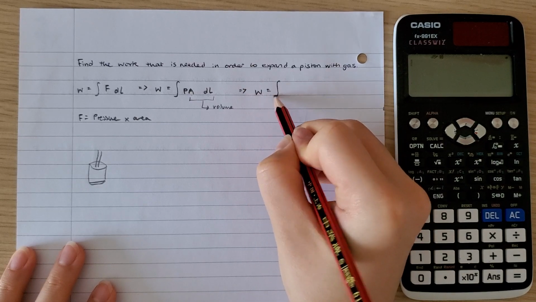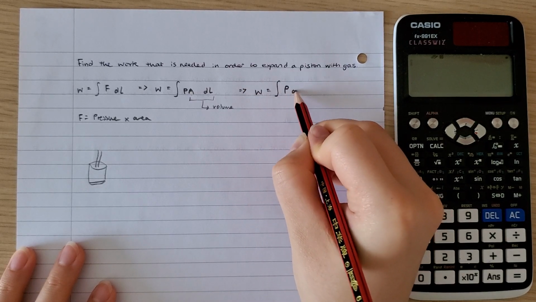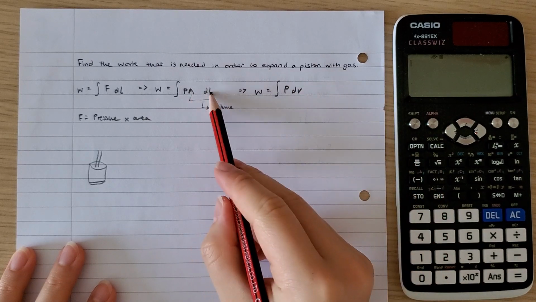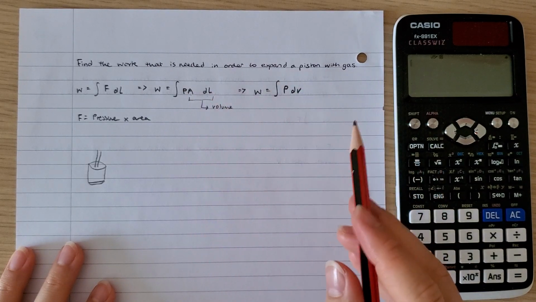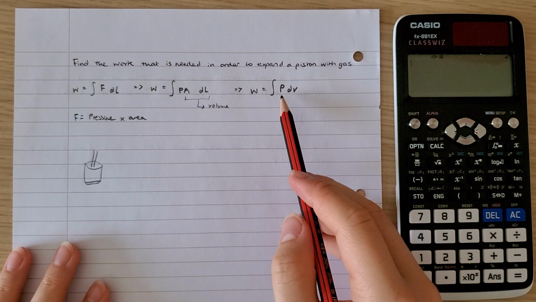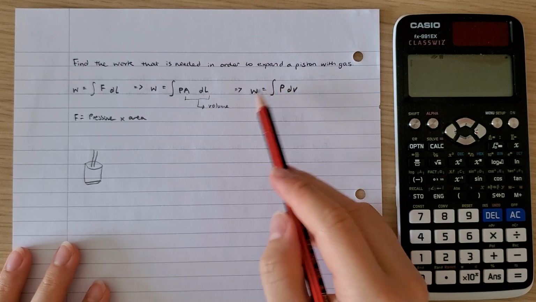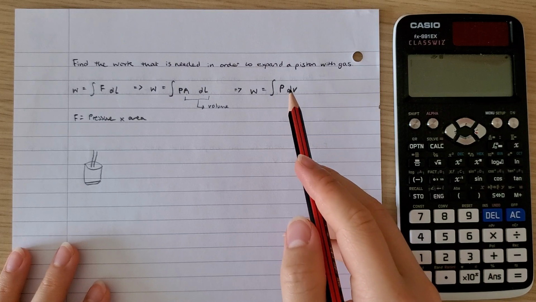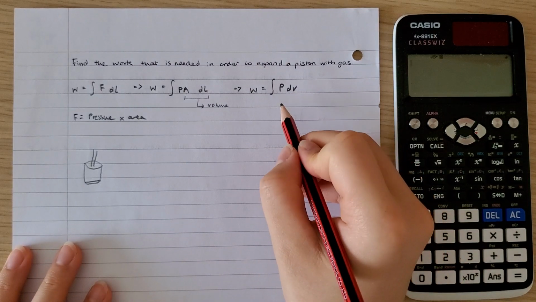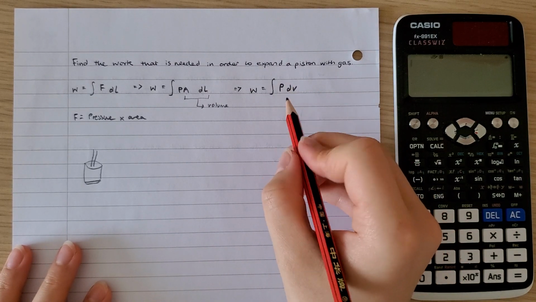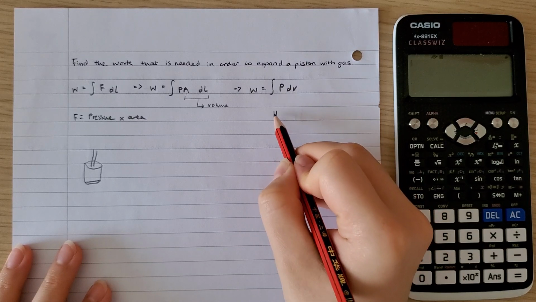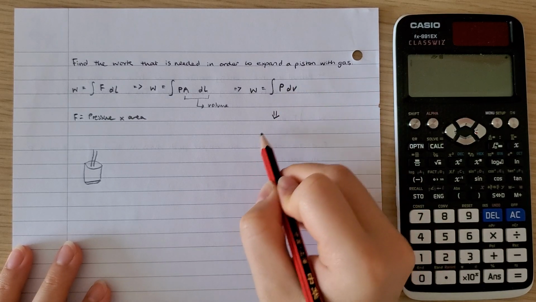So we can rewrite it as P dV, right? If we take into account those two. So if we assume the pressure is constant, we can take the pressure out of the integral. If not, then we'll have to keep it in. So we're going to assume that it's constant though. So it's not dependent on volume.